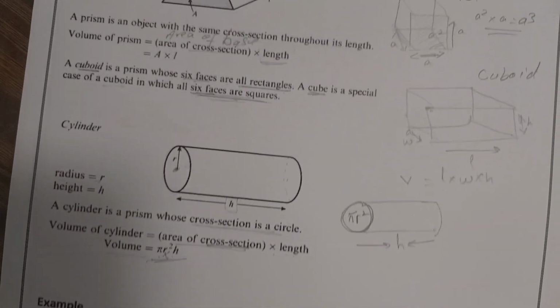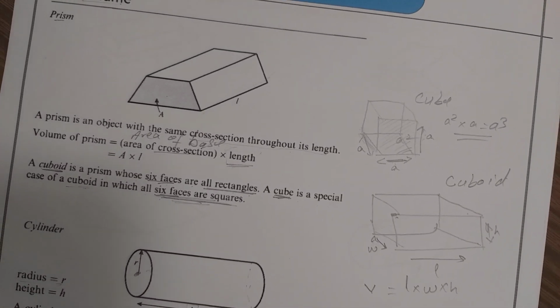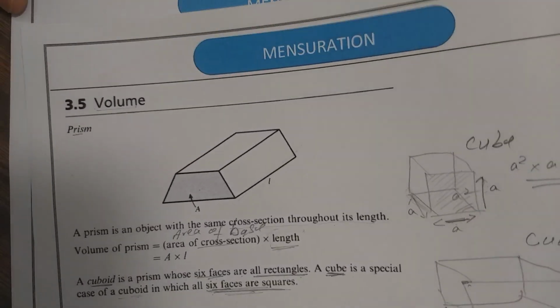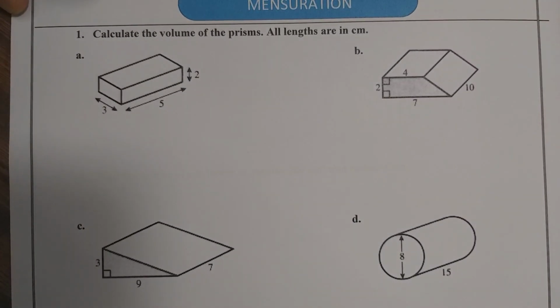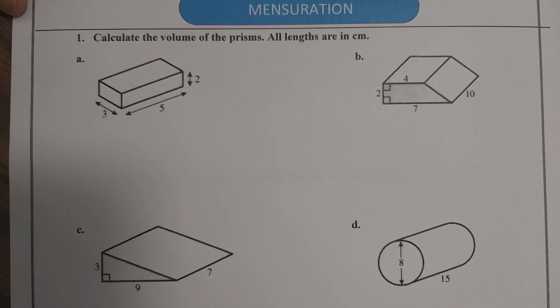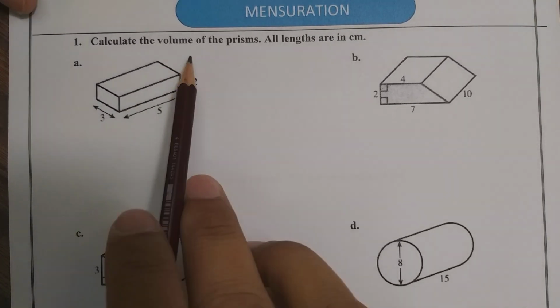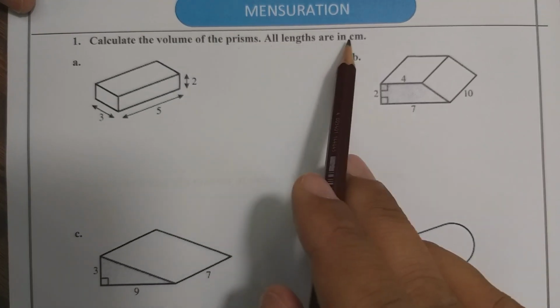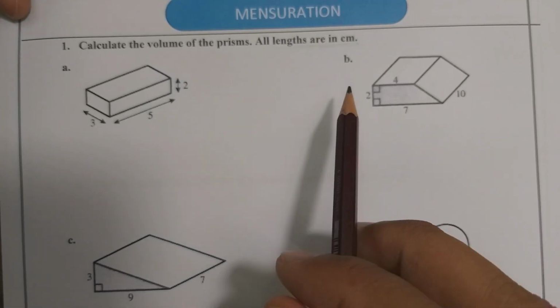Okay, now let's do some questions from the exercise. So the questions are here. In the first question, we are given: calculate the volume of these prisms. All lengths are in centimeter.